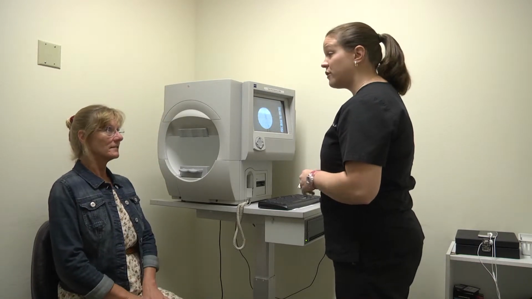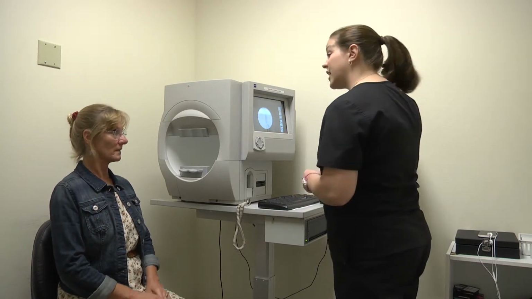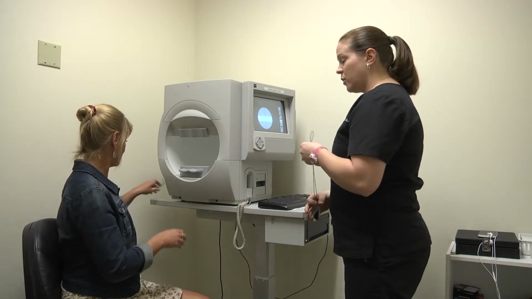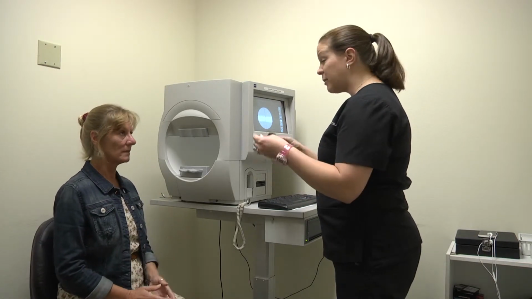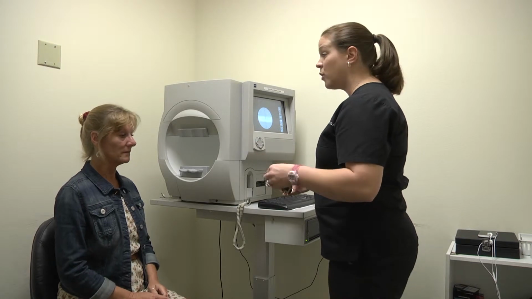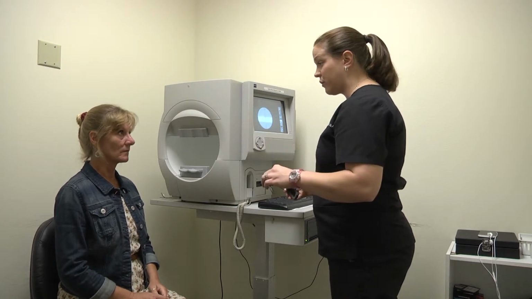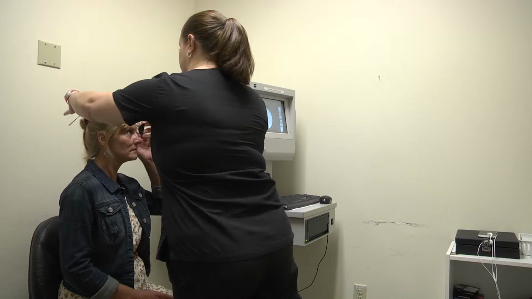When you walk the patient into the room, you want to have them take a seat in the chair. And then you'll explain to the patient how the test is going to be done. You'll place a shield over one eye.